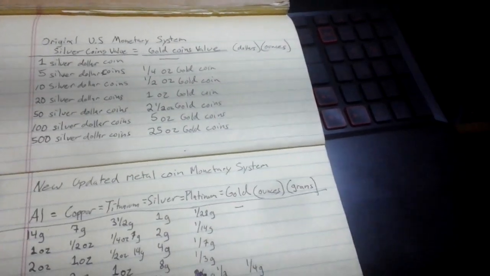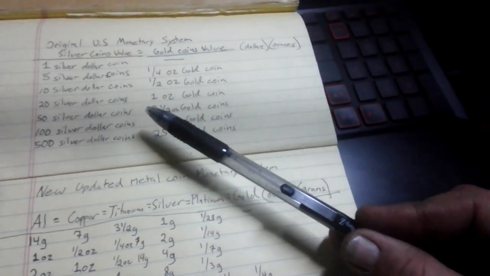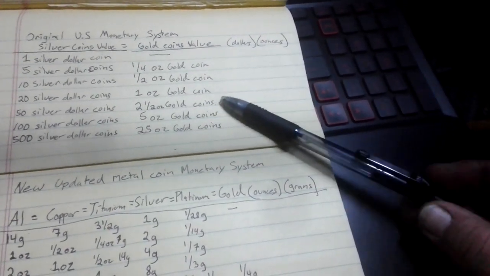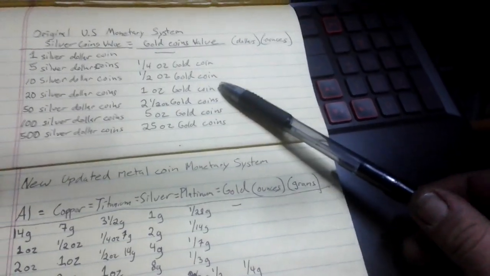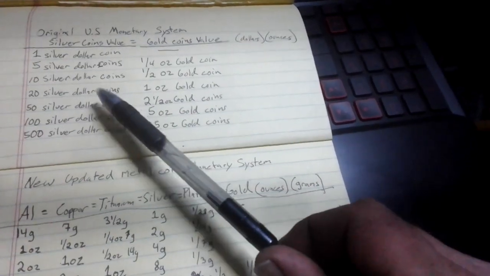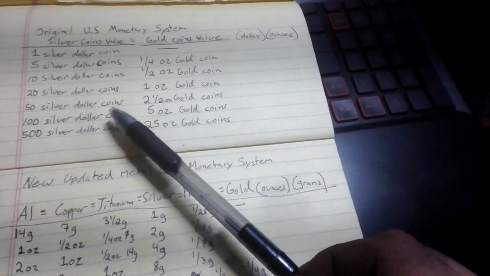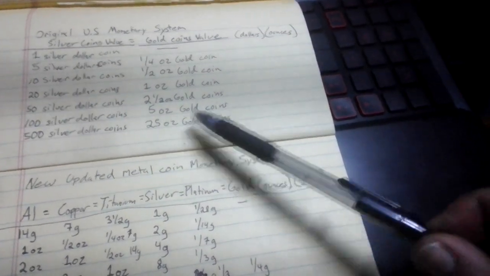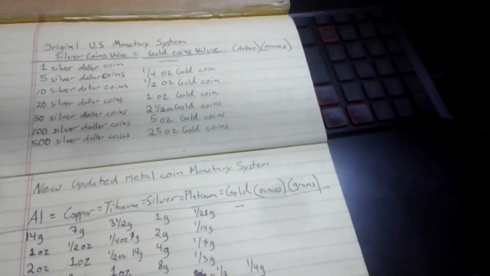So our $20 bill used to equal the value of a 1 ounce gold coin. The $20 bill could be redeemed for a 1 ounce gold coin. So I'm guessing that this is how they compared the value of silver to gold, by making our $100 bill equal the same value as 5 ounces of gold, and the $500 bill would equal 25 ounces of gold.